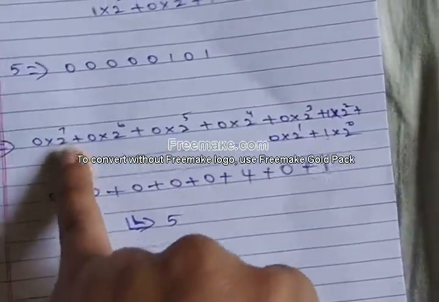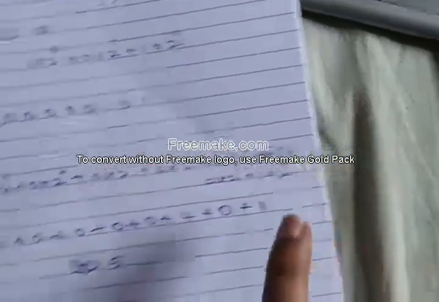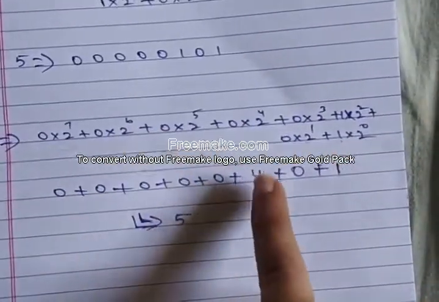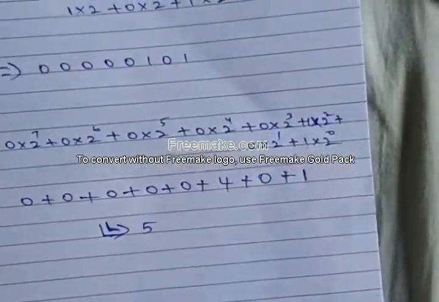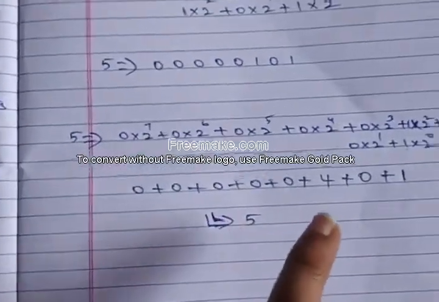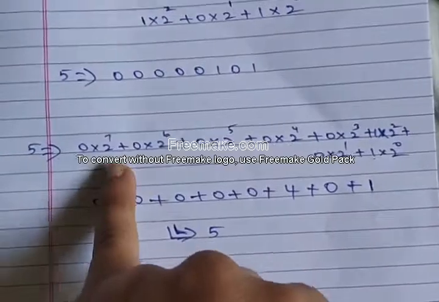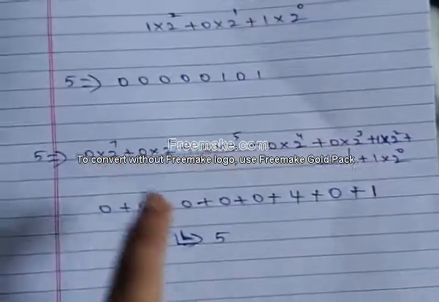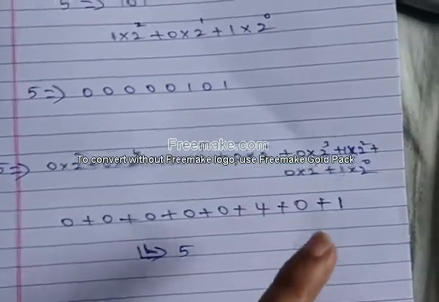0 into 2 plus 0 into 2 plus 0 into 2 into 2 into 2 into 2. Sir, we have done all those into 2. Why have we represented powers to that, sir? Because that is the rule. We have multiplied into 2, but we have to say how many times to multiply. That is why we are using the power symbol. How many times to multiply this?